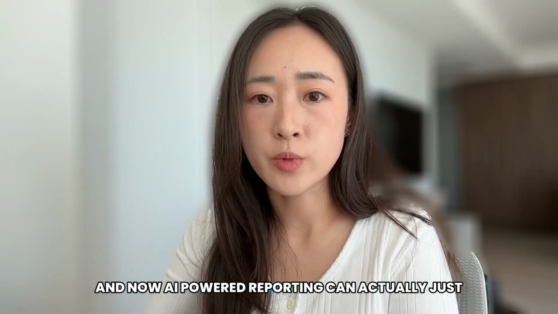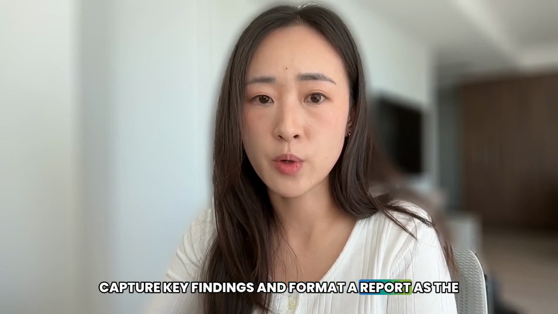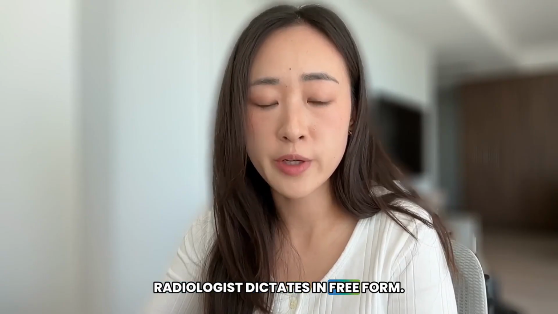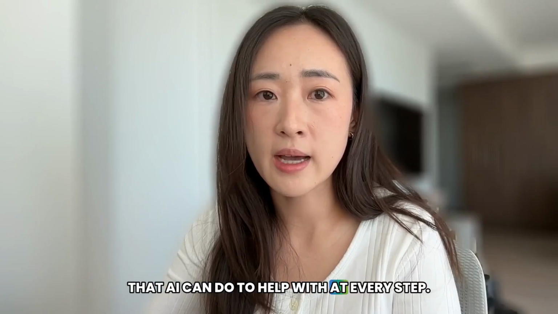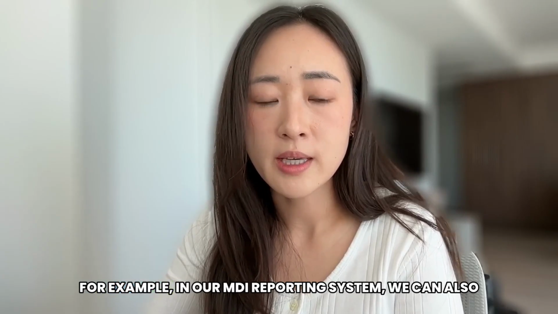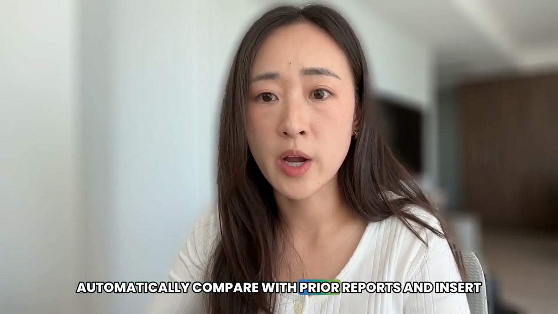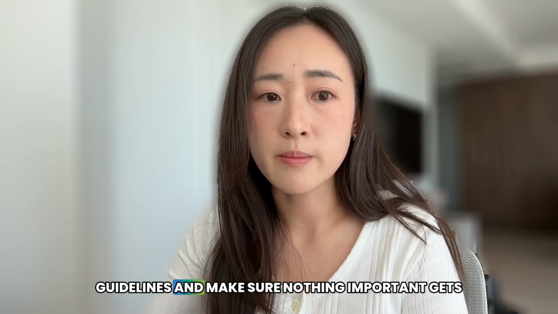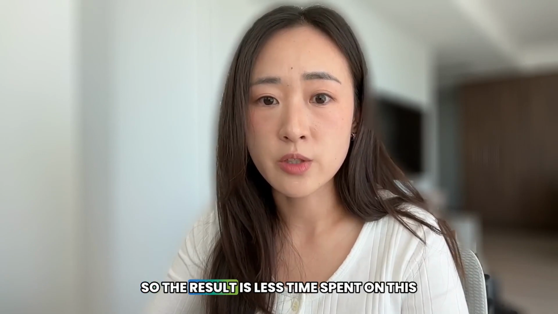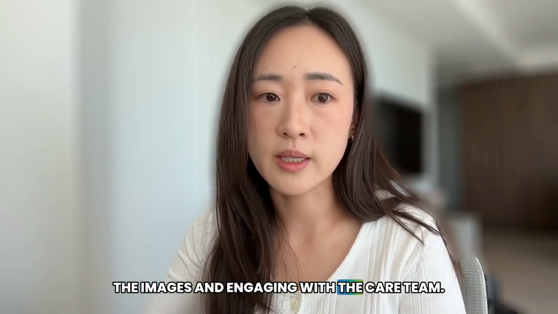And now AI-powered reporting can actually just capture key findings and format a report as the radiologist dictates in free form. And on top of that, there are just so many things that AI can do to help at every step. For example, in our MDI reporting system, we can also automatically compare with prior reports and insert follow-up recommendations based on the appropriate guidelines and make sure nothing important gets missed. So the result is less time spent on administrative work and more time spent on reading the images and engaging with the care team.